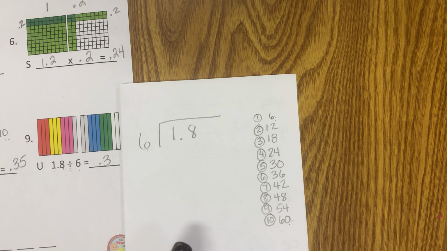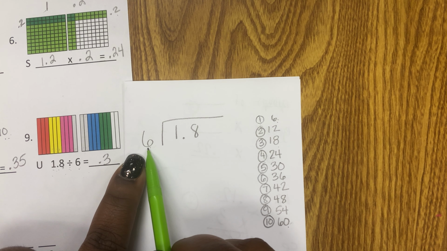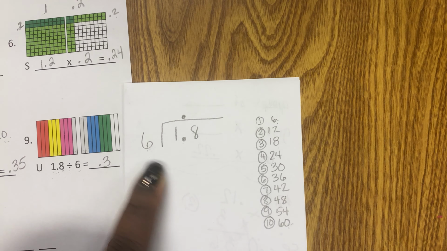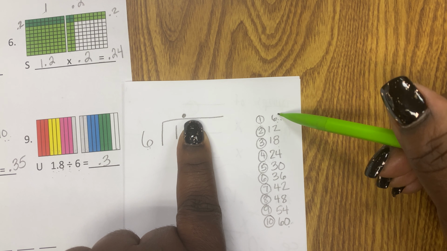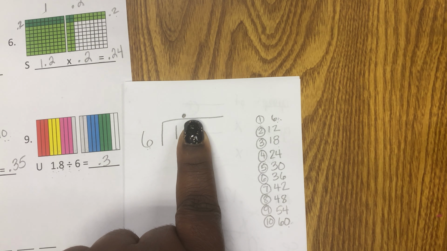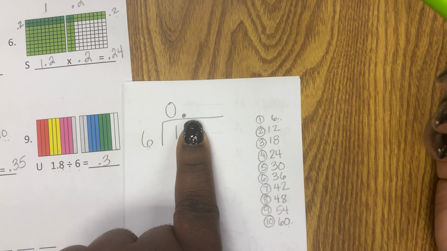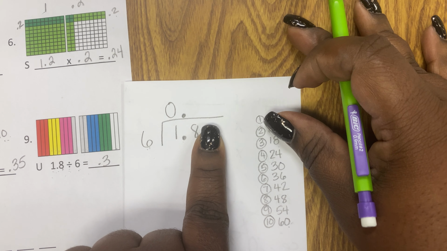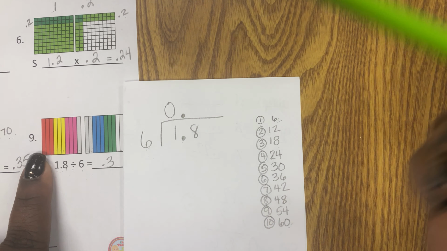So now let's look at the divisor. The divisor is a whole number, so we need to make sure that this decimal stays there. Now I'm going to look for one whole. My first multiple is 6, so I cannot take one whole and split it into 6 groups. That will not happen. So I will take this one whole and regroup it as 10/10. And since there were 8 tenths there, already I have 18, and our model supports this.